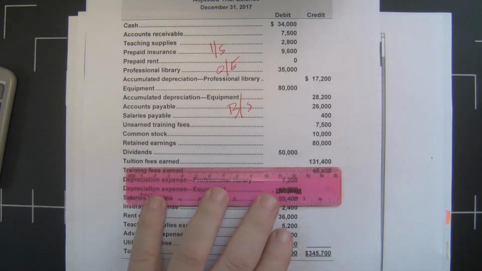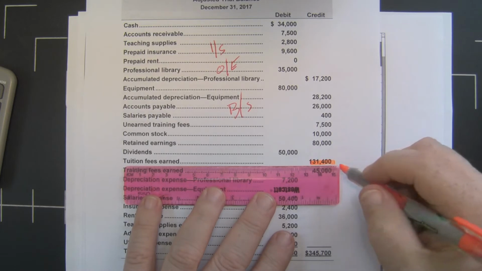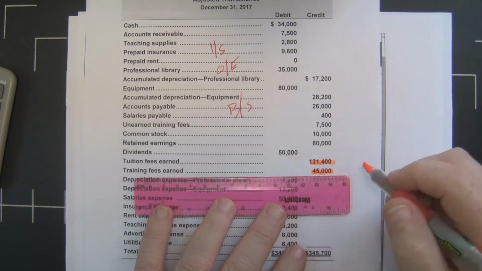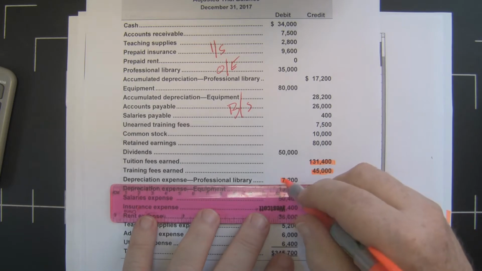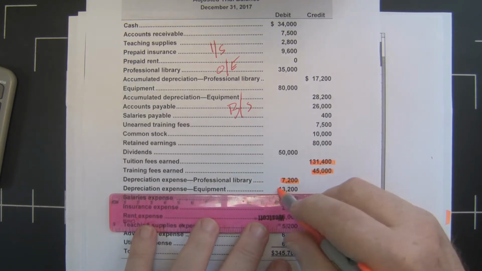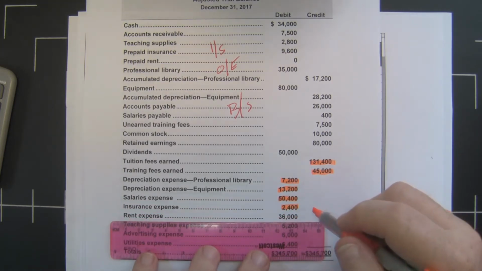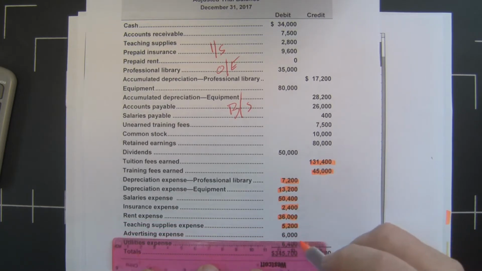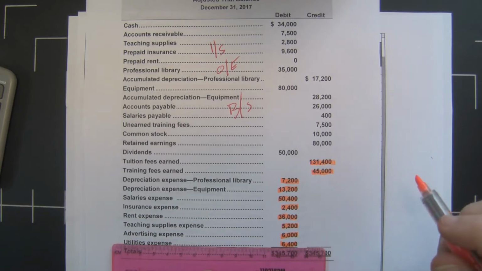We have tuition fees earned. We need that number. We need training fees earned. We need that number. We need some expenses. So we have depreciation expense, equipment expense, salary expense, insurance expense, rent expense, supply expense, ad expense, and utility expense. So I think that's all.